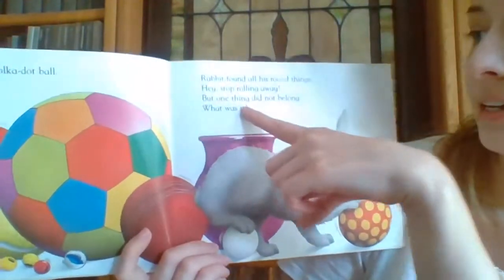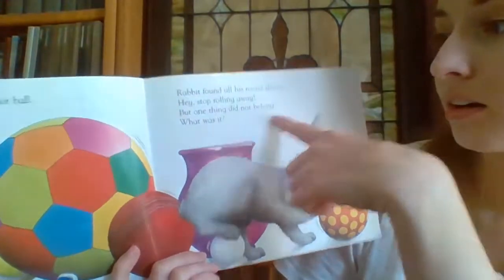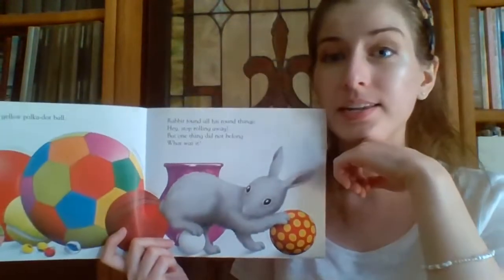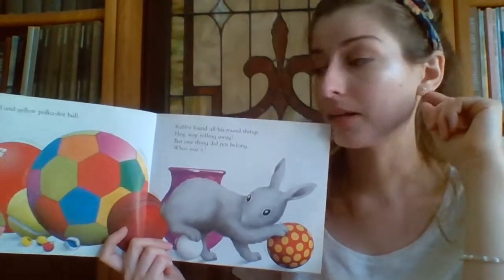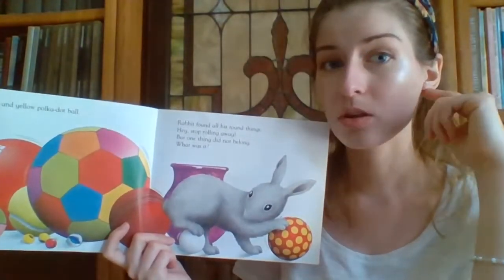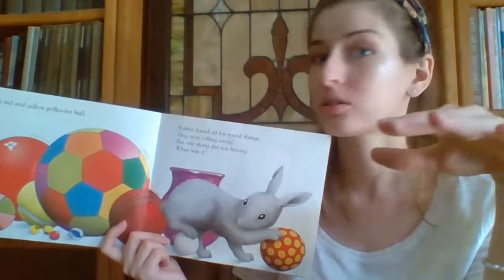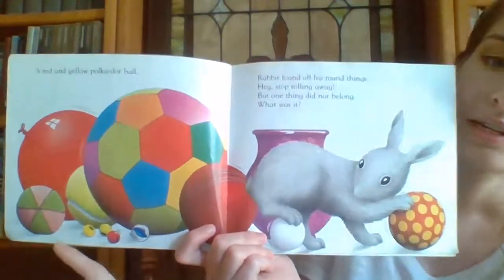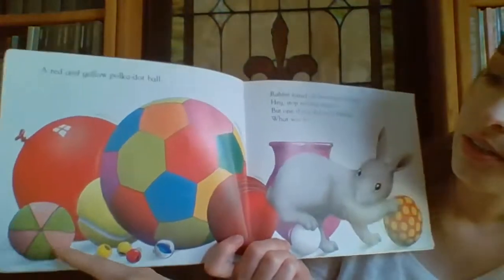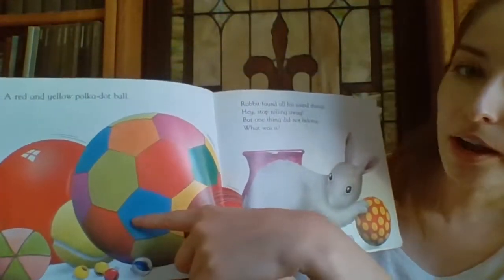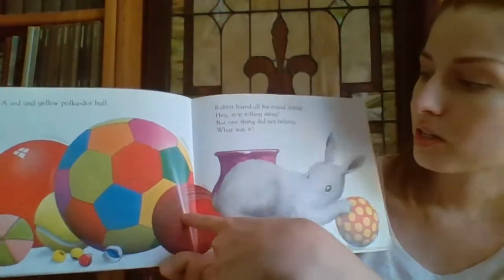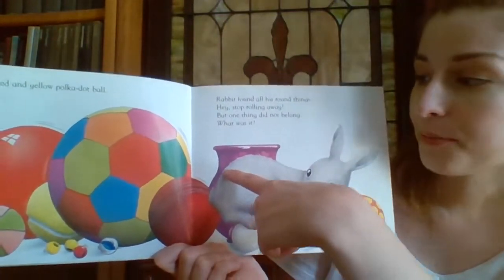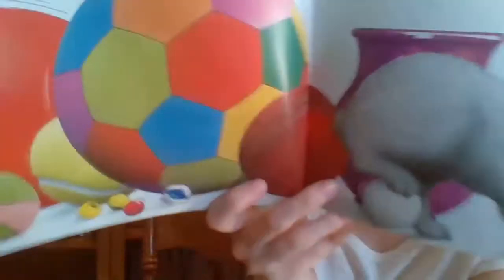But one thing did not belong. What was it? So let's look now at the group name is round things. So we're looking for something that's not round. So I'll start over here. Let's browse the picture. This is round, this is round, this is round. Keep going and seeing around. Oh, I found something that's not round. Do you see it?